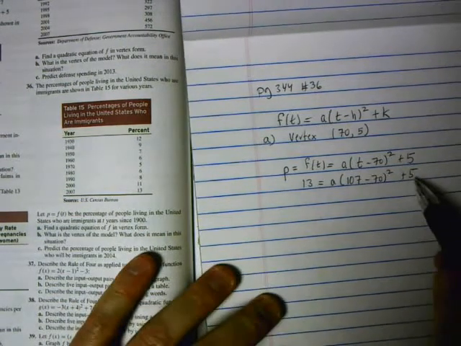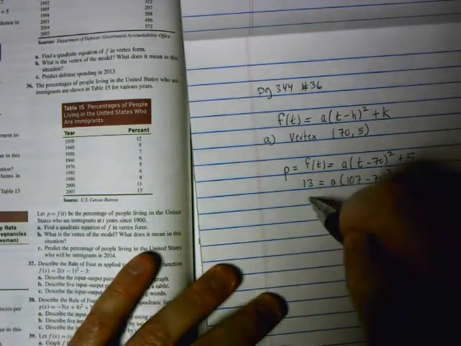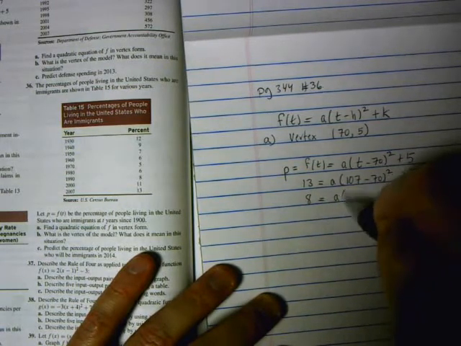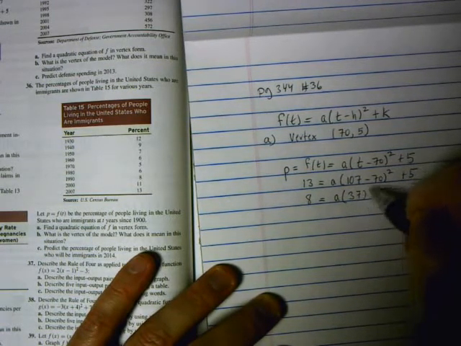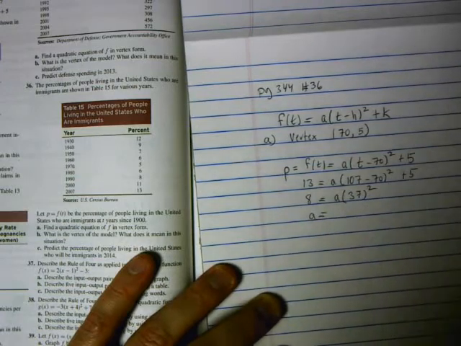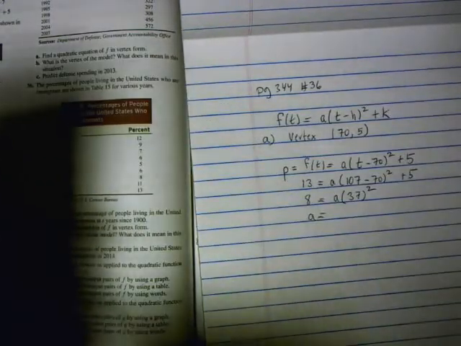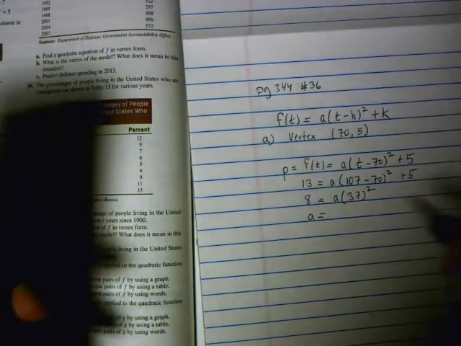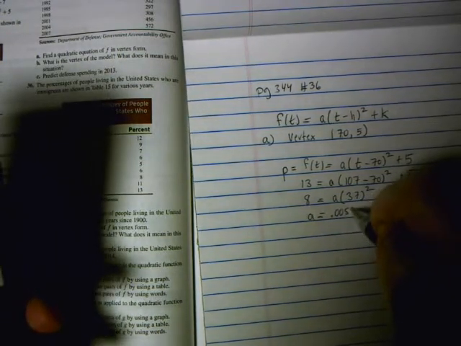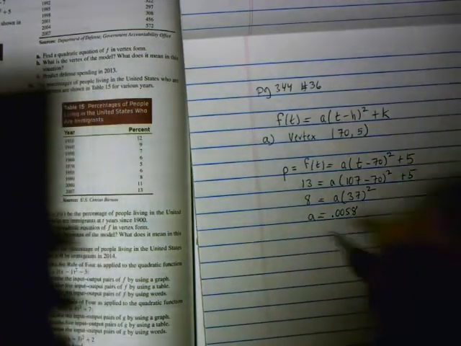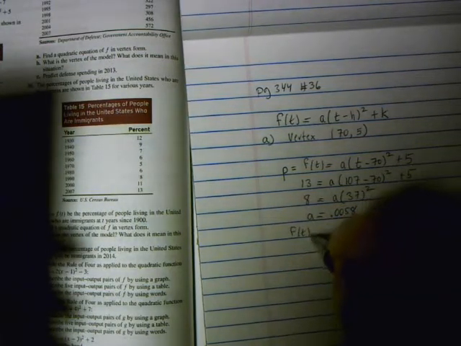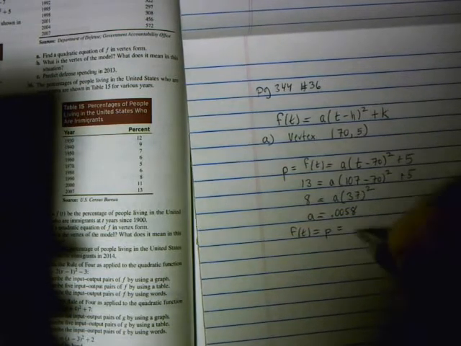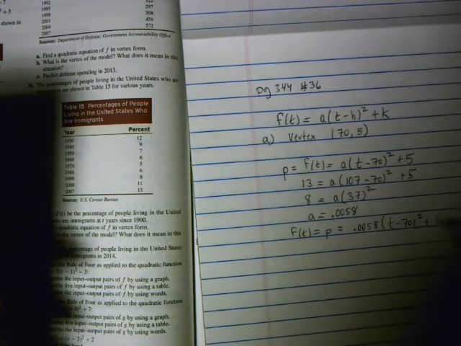Alright, so I got to get the a value all by itself. I'm going to subtract 5, so 8 equals a times 37 squared. So a is, I grab my calculator, 8 divided by 37 squared, I get 0.0058. So it looks like my equation is f of t, which is the same as p, is 0.0058 times t minus 70 squared plus 5.